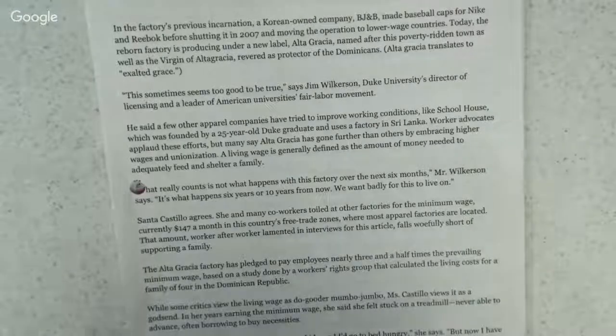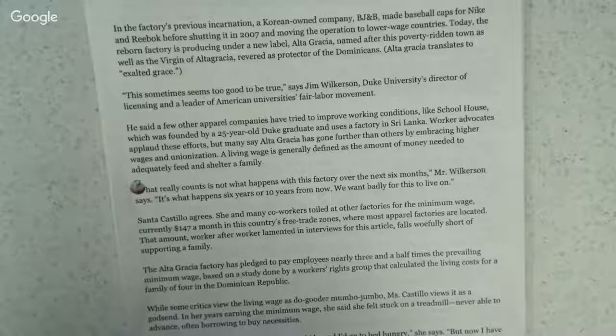"This sometimes seems too good to be true," says Jim Wilkerson, Duke University's director of licensing and a leader of American universities' fair labor movement. He said a few other apparel companies have tried to improve working conditions, like Schoolhouse, which was founded by a 25-year-old Duke graduate and uses a factory in Sri Lanka. Worker advocates applaud these efforts, but many say Alta Gracia has gone further than others by embracing higher wages and unionization. A living wage is generally defined as the amount of money needed to adequately feed and shelter a family.